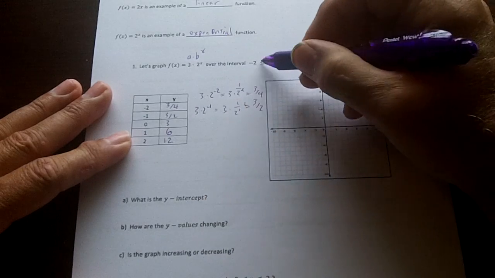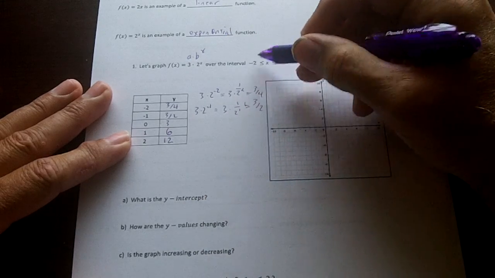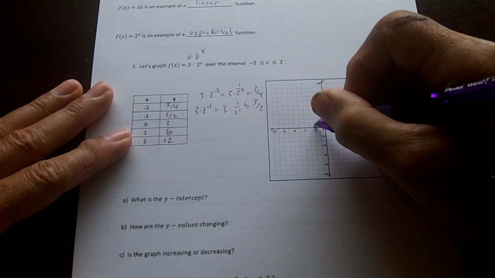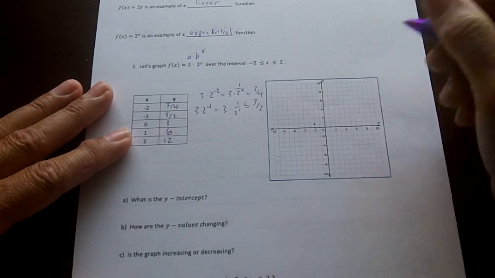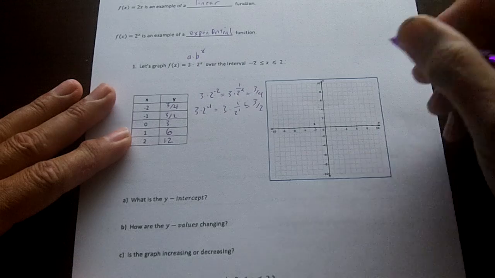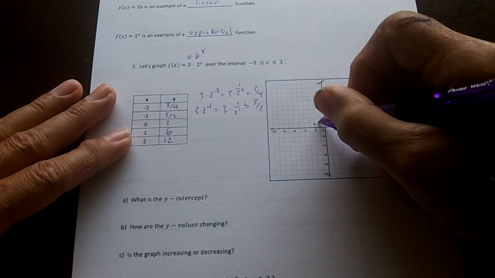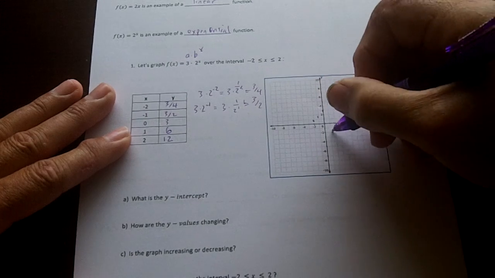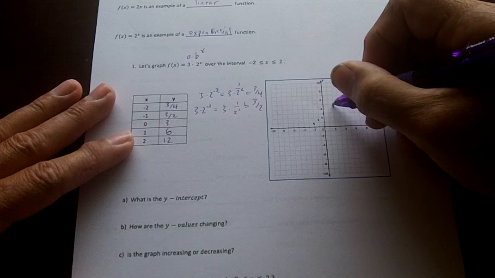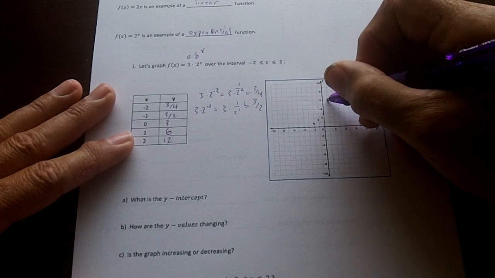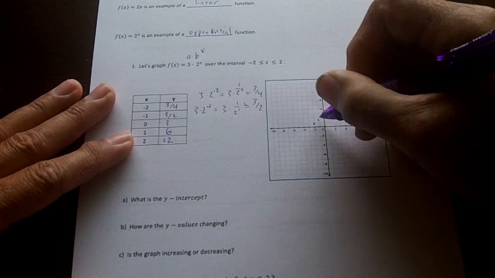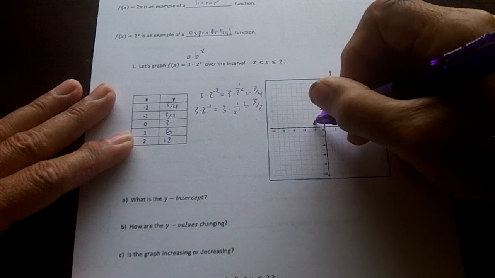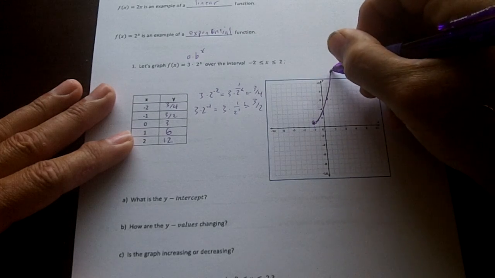Now then, when we graph this, we're only going from -2 to 2, so we're not going to draw arrow tips. So at -2, my range is 3/4. At -1, my range is 1.5. At 0, it's 3. At 1, it's 6. And at 2, it's 12, which will be somewhere up here. So my graph goes like this, doesn't it? So it goes from here to here.